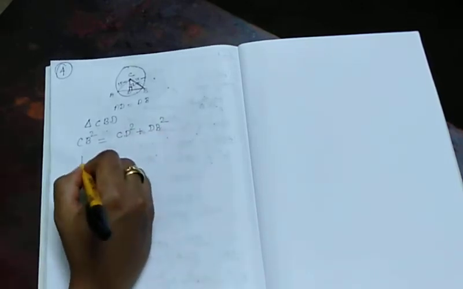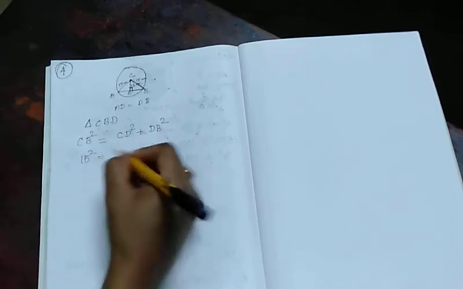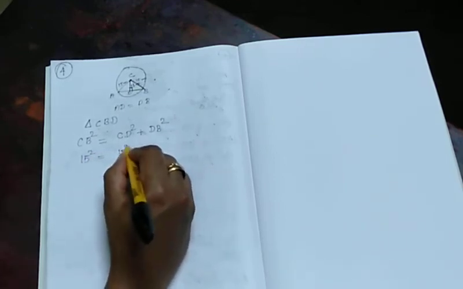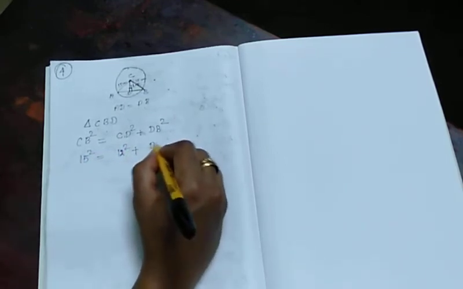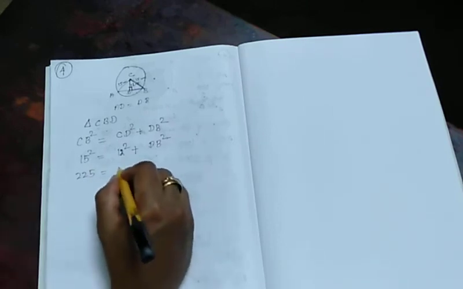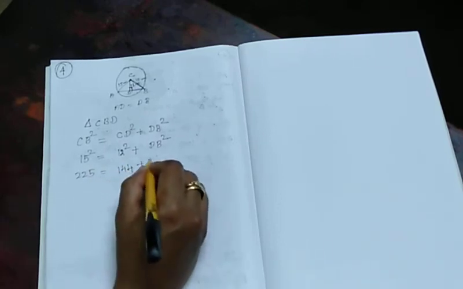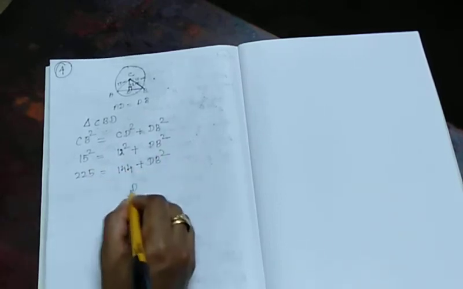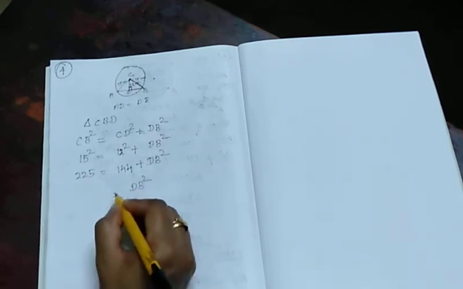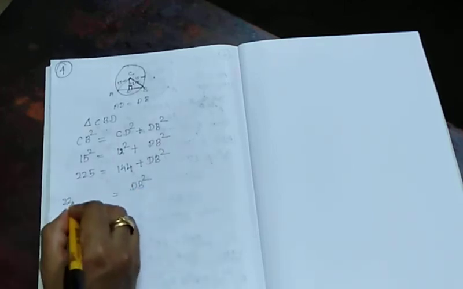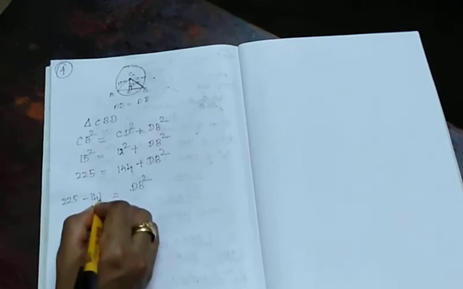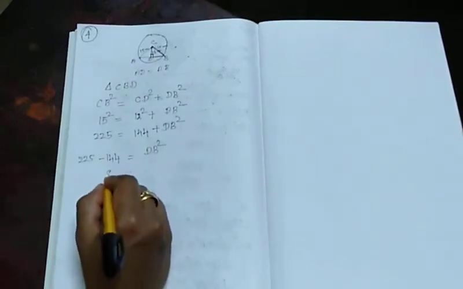What is CB square? 15 square is equal to CD, 12 square, plus DB square. So what is 15 square? 225 is equal to 12 square, 144, plus DB square. So DB square is equal to 225 minus 144.